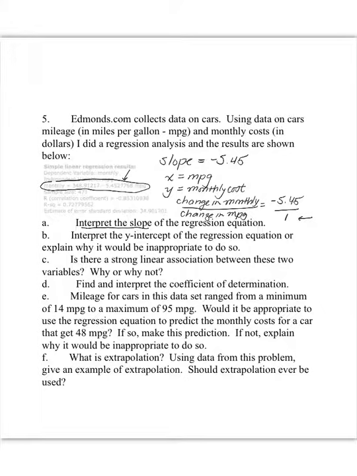So what that says is that every time we change the miles per gallon by 1, in other words, every time we increase the miles per gallon by 1, the monthly cost tends to decrease because it's negative by $5.45. So let's write that down.